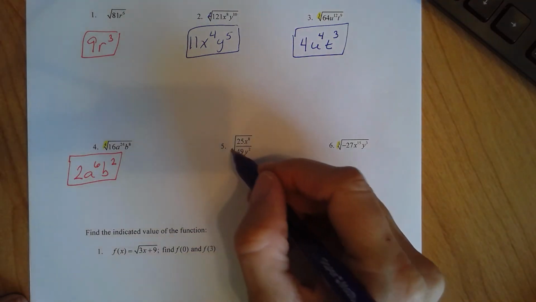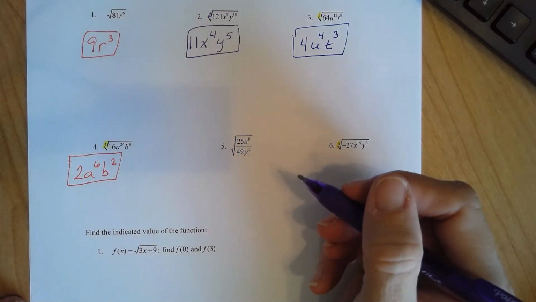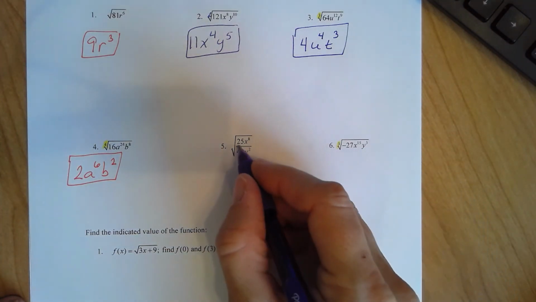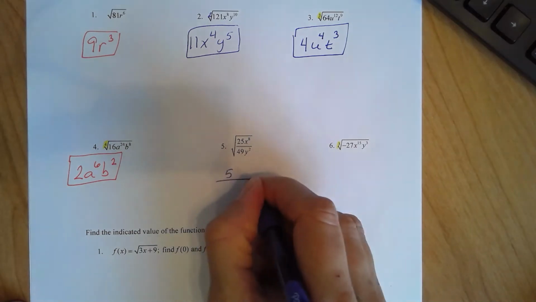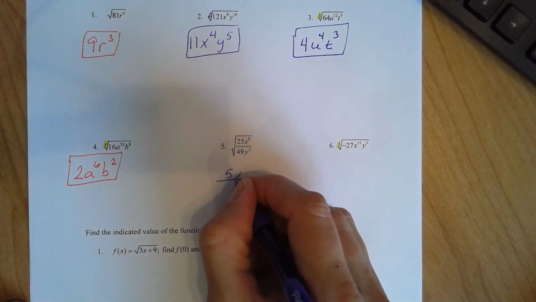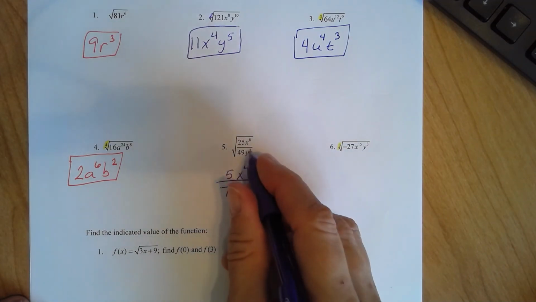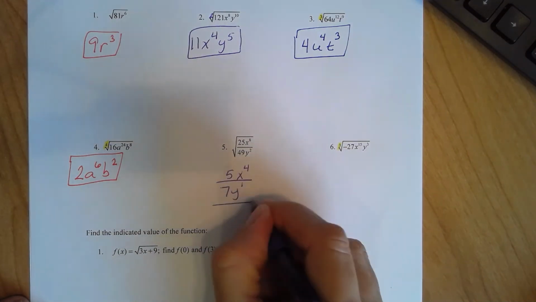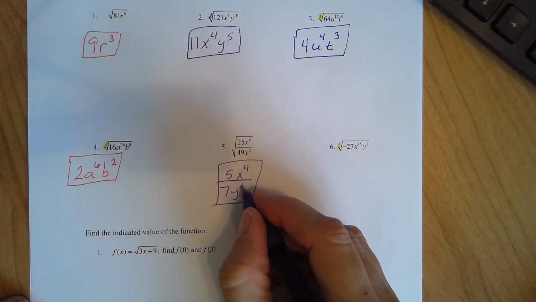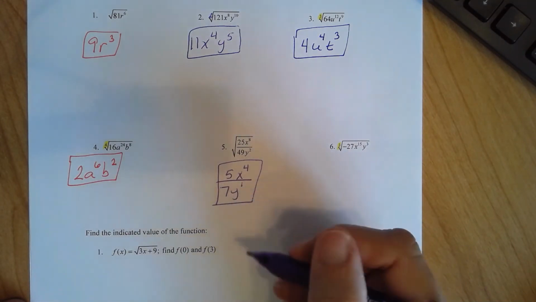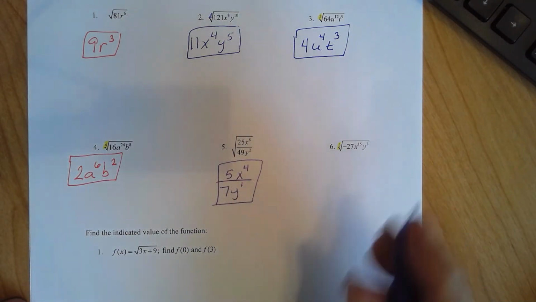If we have a fraction underneath the radical, we still do the same thing. We're going to simplify each one. The square root of 25 is 5. And 8 divided by the index of 2, we get x to the 4th. Square root of 49 is 7, and 2 divided by 2 is 1, so we get y to the 1st. You don't need to write the 1. I'm just showing you that you still have to have a y there because y does have a power of 1.